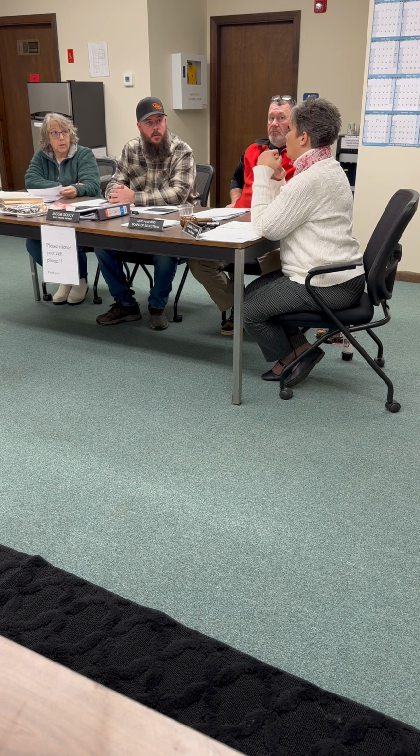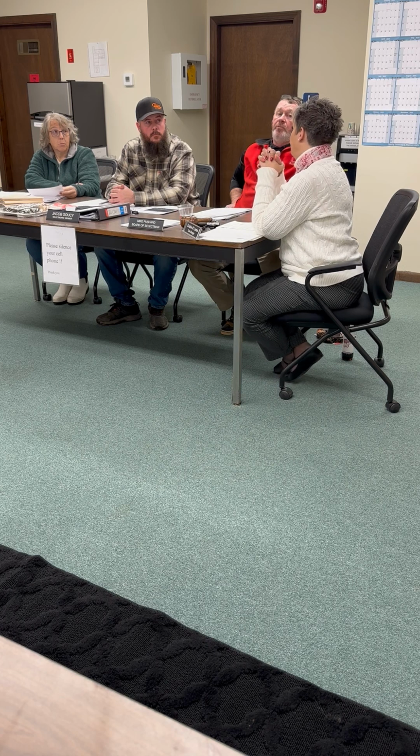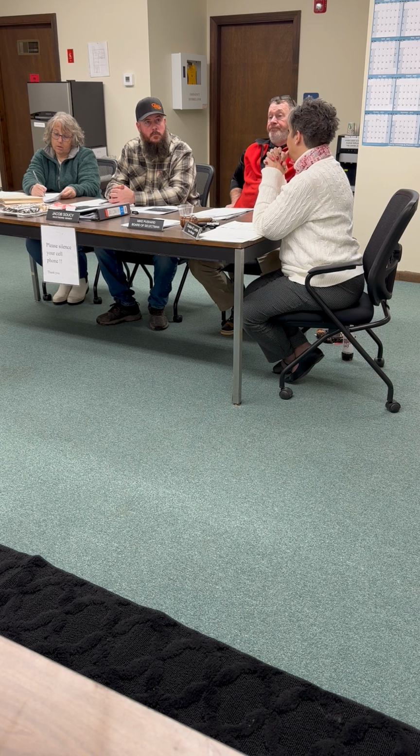Right, so my understanding, and I haven't seen the numbers come down through yet, is that FEMA would pay 90%, we would pay 5%, and the state would pay 5% of the whole project. It's got to get fixed at some point.